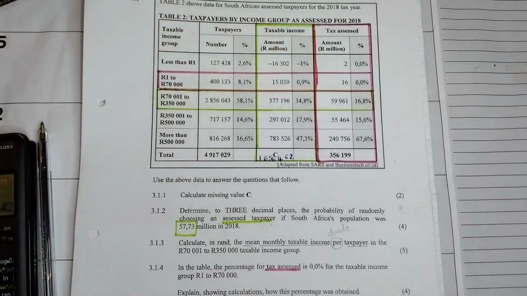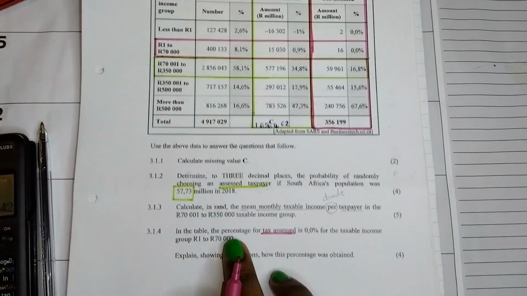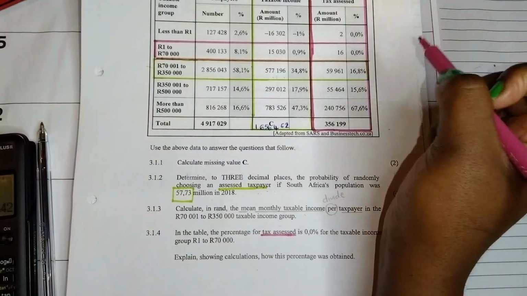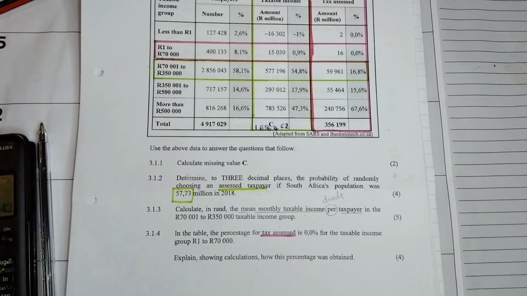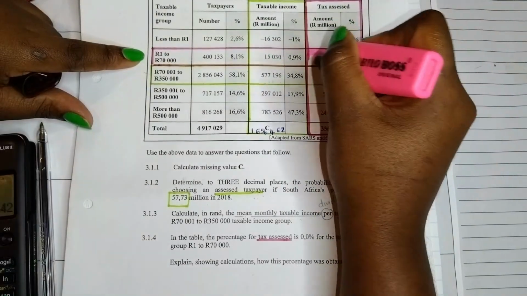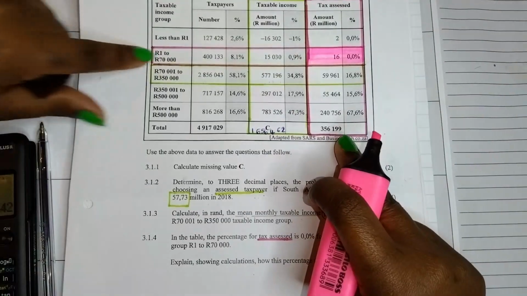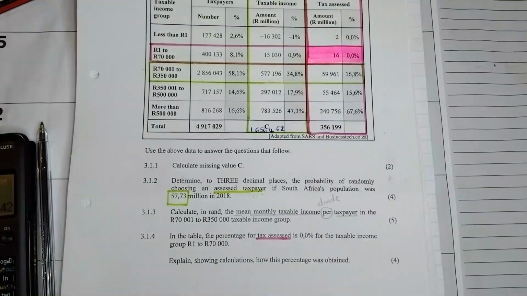Okay, and what are we doing? We are calculating the percentage. So we want to show how they got to 0% for this group. So I'm going to just highlight it. We're focusing on the 1 rand to 70K. How did they get that 0% there? Because we're in this column and in this row, they want to understand how they got that 0.0%.